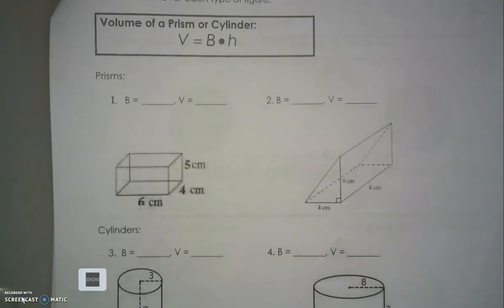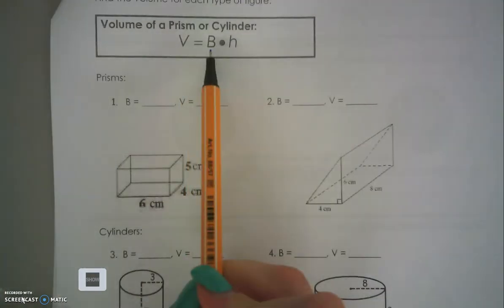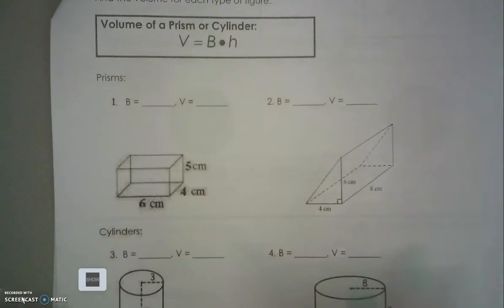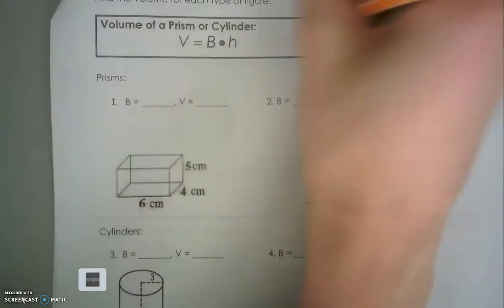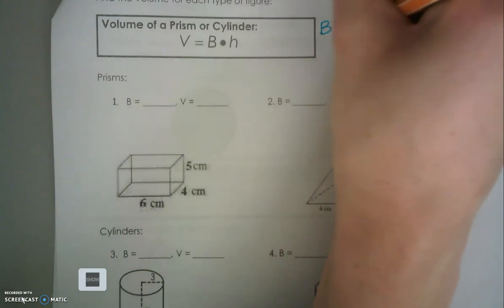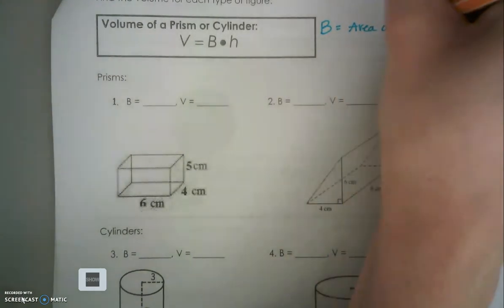Right, let's get into our volume notes. Let's talk about the volume of a prism first. So the volume of a prism is represented by base times height. But notice that this B is capitalized. When we see a capitalized B, that stands for the area of the base.